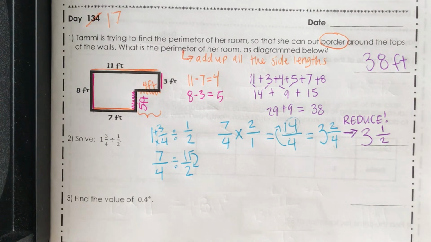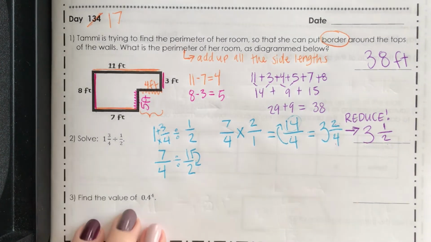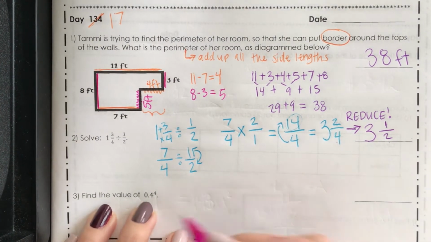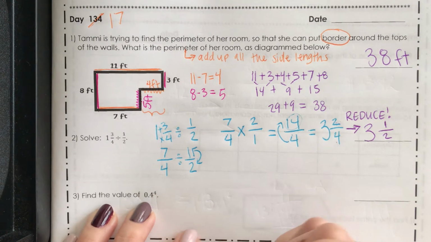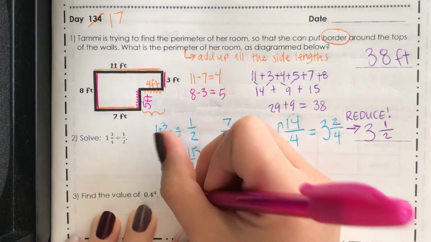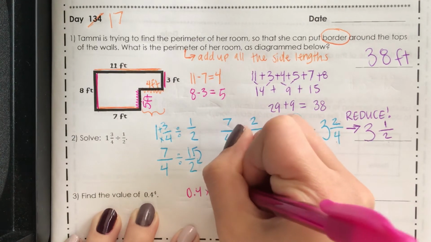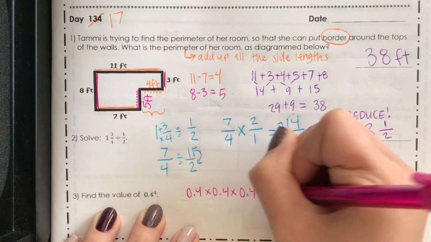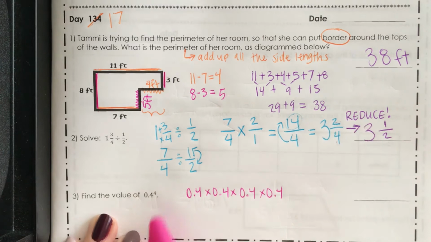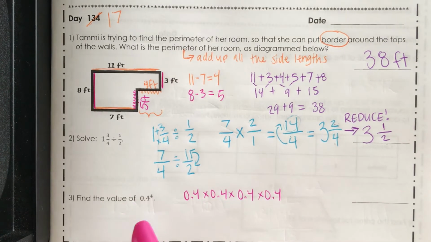All right, last one here is a bit of a doozy. It's kind of interesting to look at. So it says find the value of 0.4 to the 4th power. So what we're looking at here, our equation is going to be 0.4 multiplied by 0.4 multiplied by 0.4 multiplied by 0.4, right? We want 4 of these, 1, 2, 3, 4, multiplied by each other.